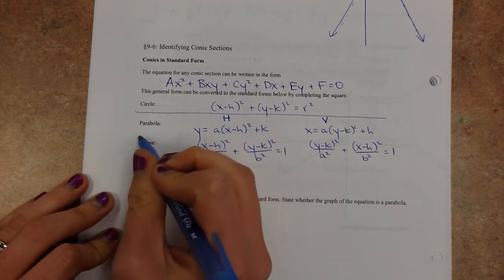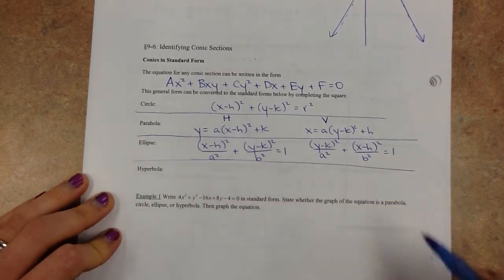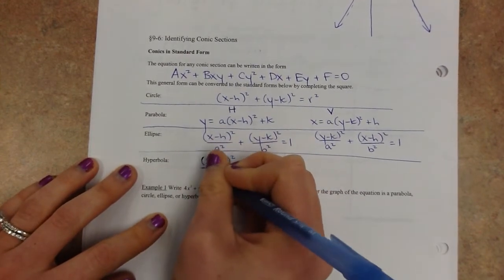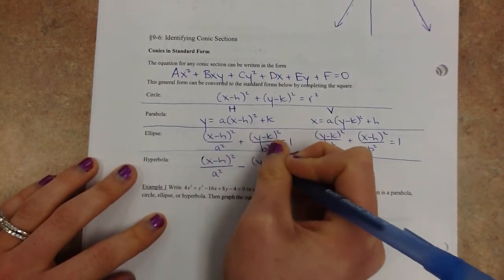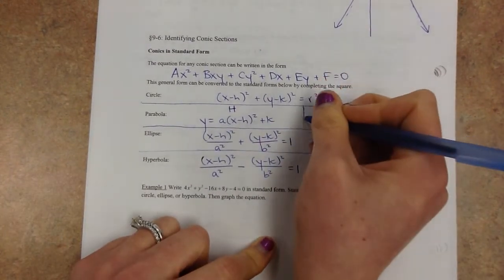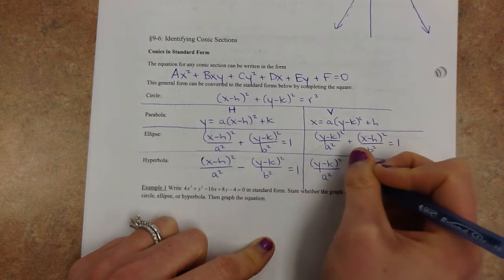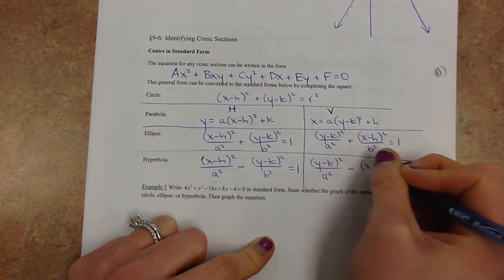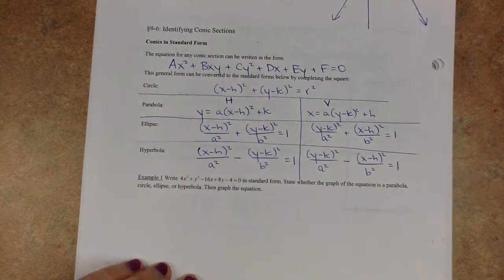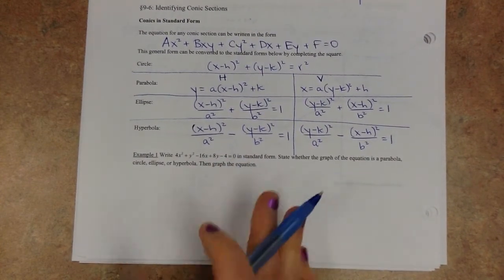And then finally, hyperbolas. Let's get some lines in between these. So now the hyperbola, if the x is first and it's the positive one, then we have minus y minus k squared over b squared. That's what makes this one horizontal. And then here, this one is vertical if the y stuff is first. Okay, so these ones, very subtle difference between these formulas, but obviously it makes a huge difference in terms of the graph. So let's practice one more of these where we turn it into standard form by completing the square.